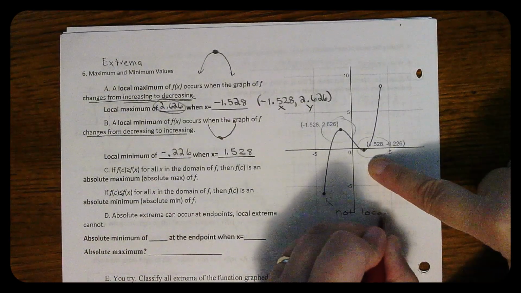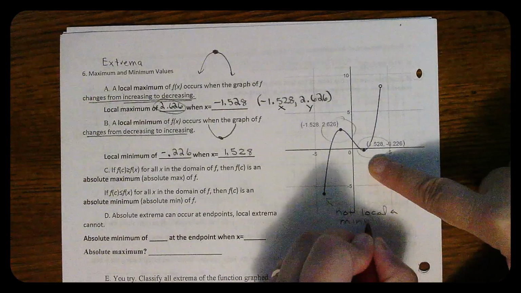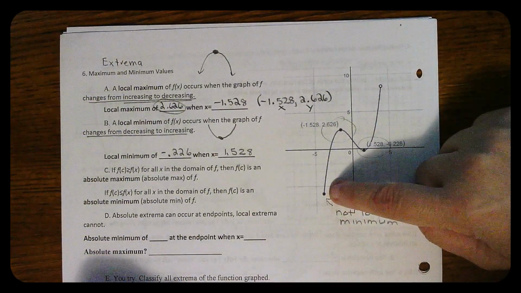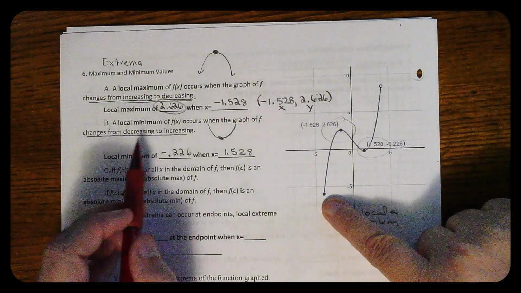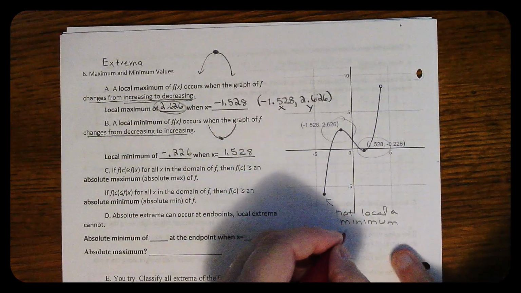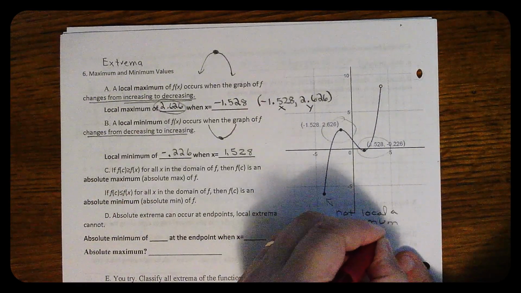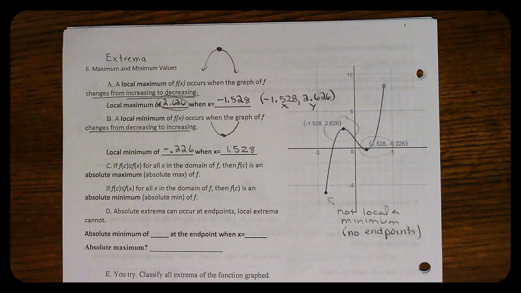This is why the definition is important. It's not a local minimum because it is a low y value, but there's not that change from decreasing to increasing. So endpoints can't be local minimums because you have to follow that definition.